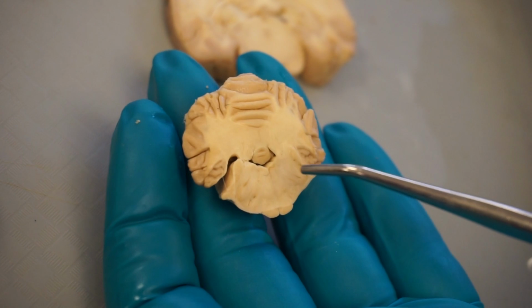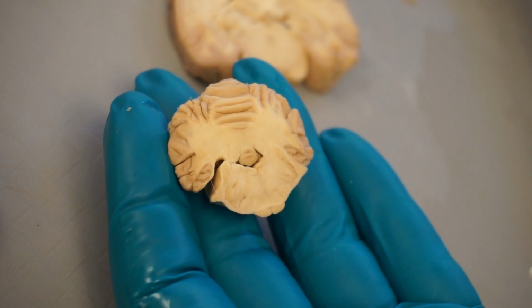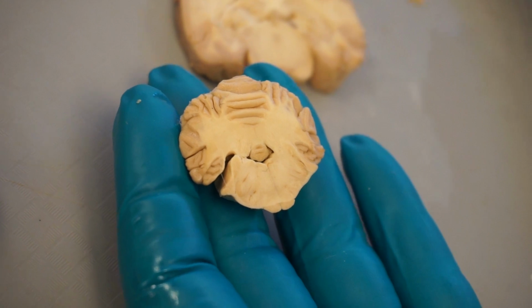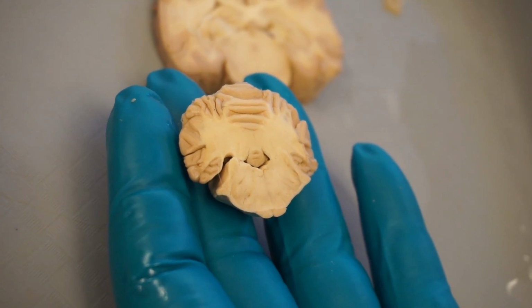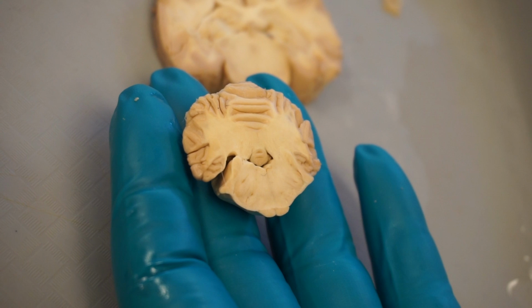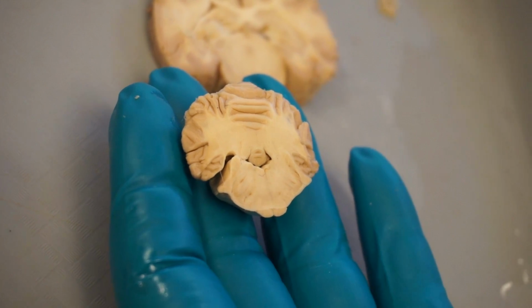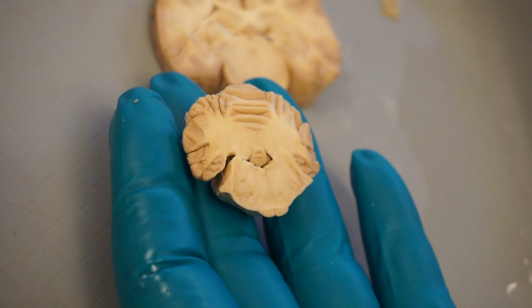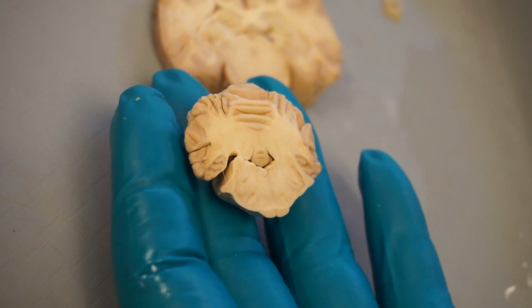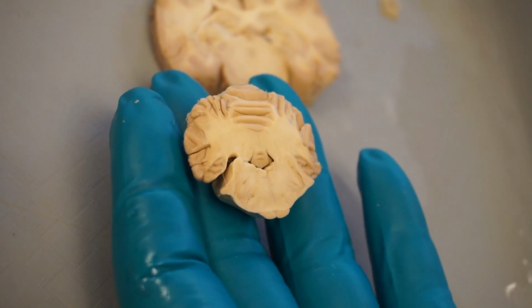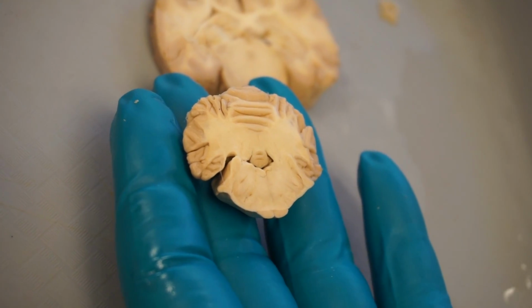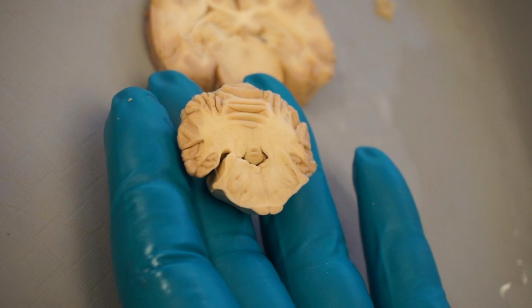What if I was to pin in here and ask you for a lower motor neuron associated with that division of the brain? First, let's ask ourselves, what division of the brain is it? We are in the myelencephalon. Yes, we are.